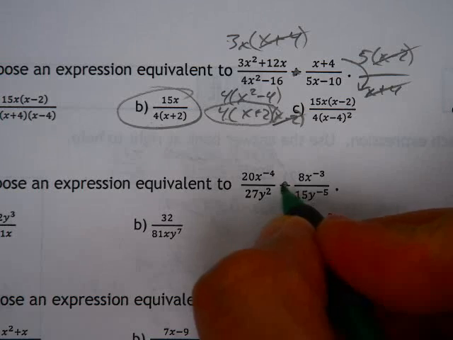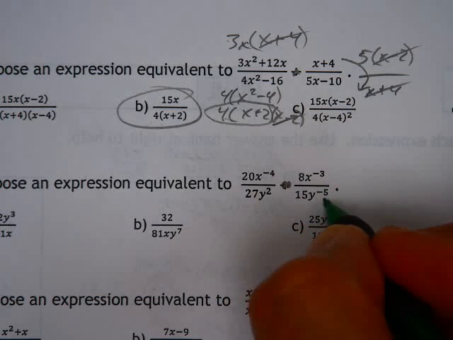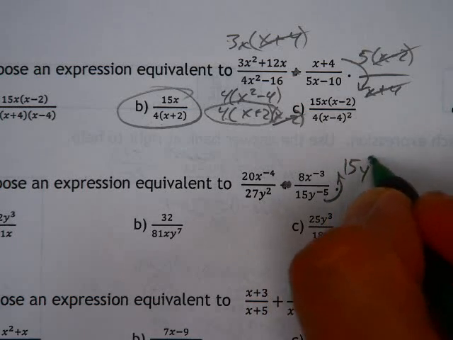All right, we do the same thing down here. You've got your divided by. I would definitely not try and do too many things at once. You got negative exponents. Flip this thing around first. Call that a 15y to the negative 5th power.